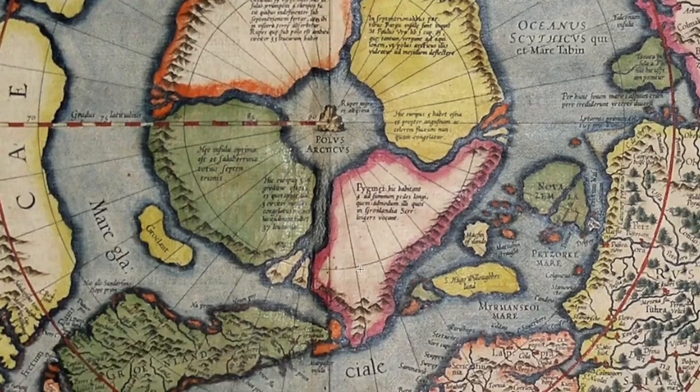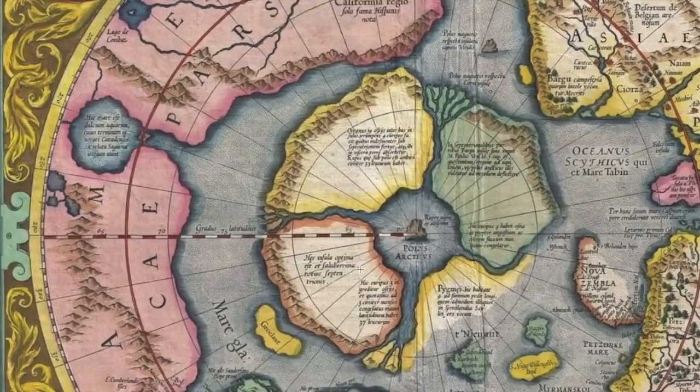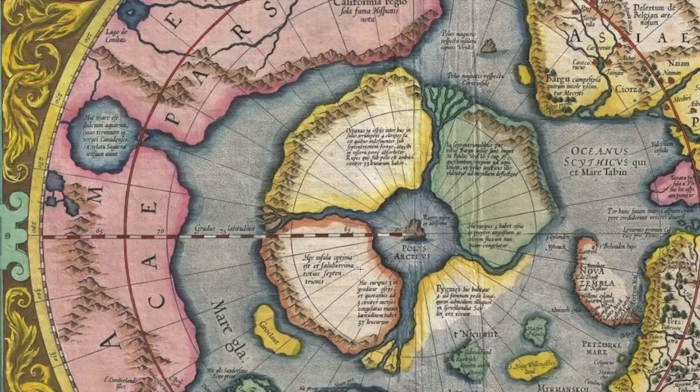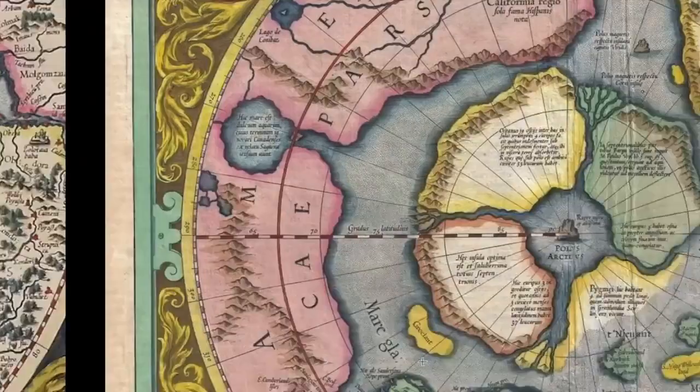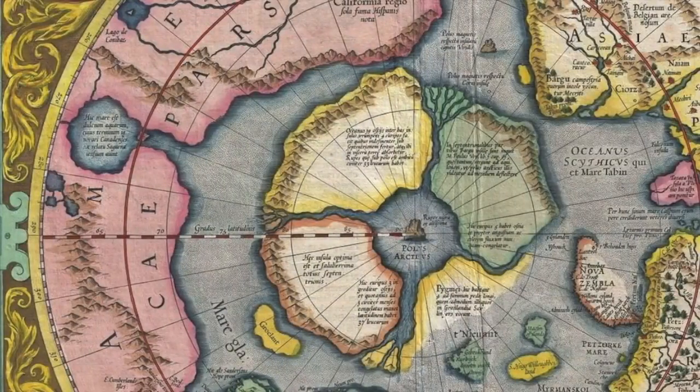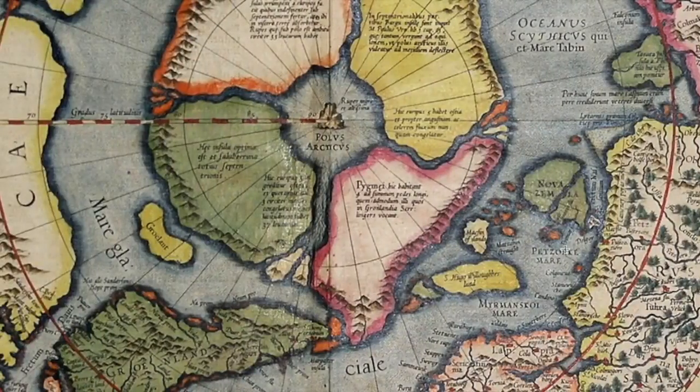And really fascinating, and only 11 years later, we now see a portion of this pygmy portion missing. It's missing, it's been faded out, and these islands have changed right here.